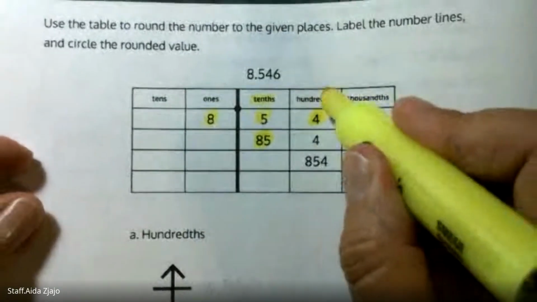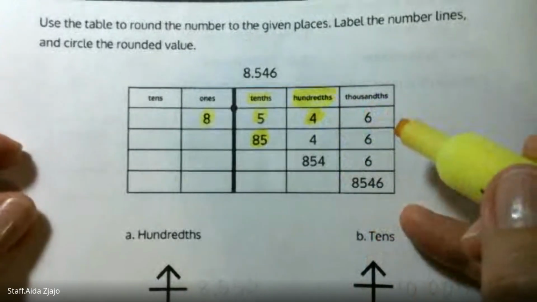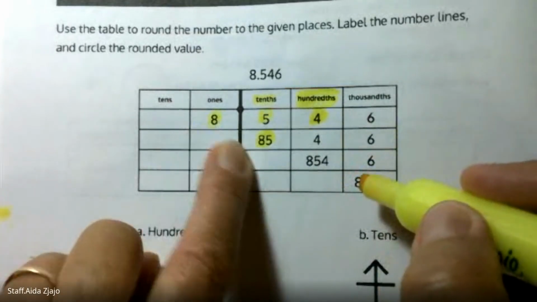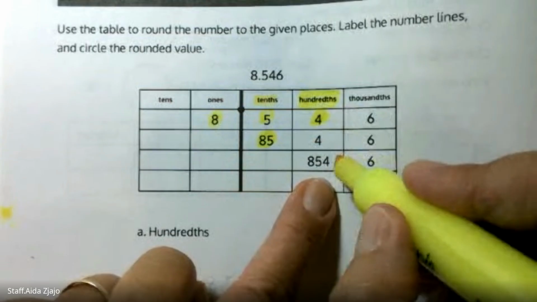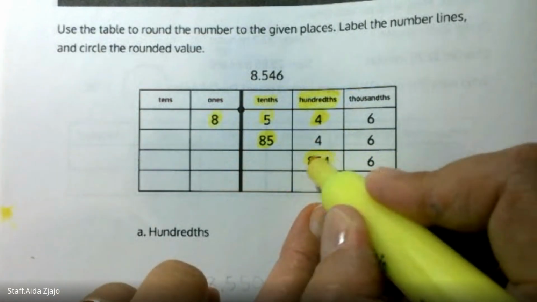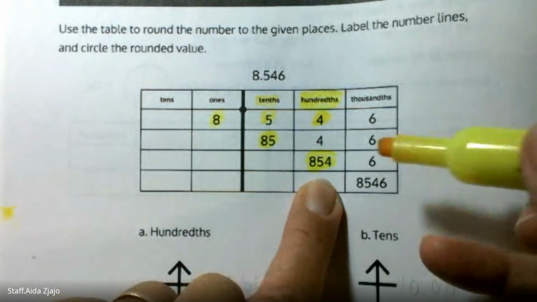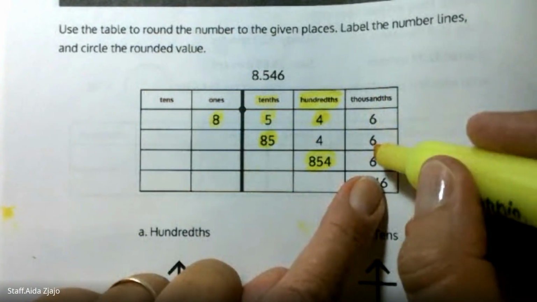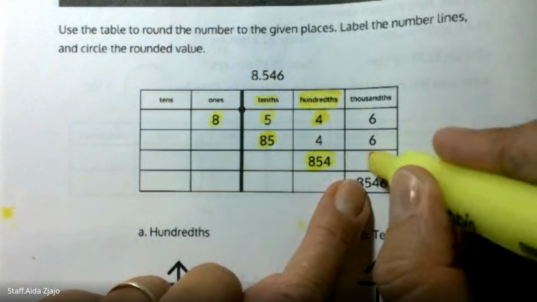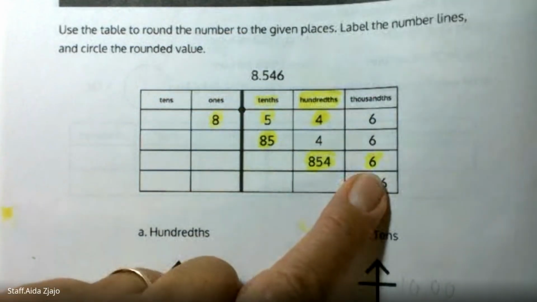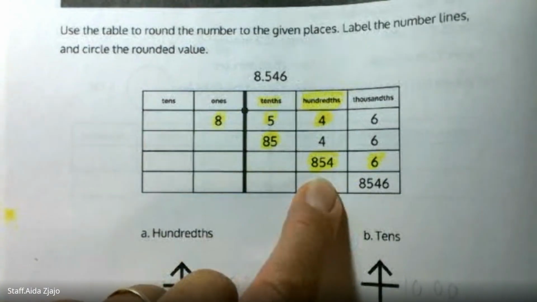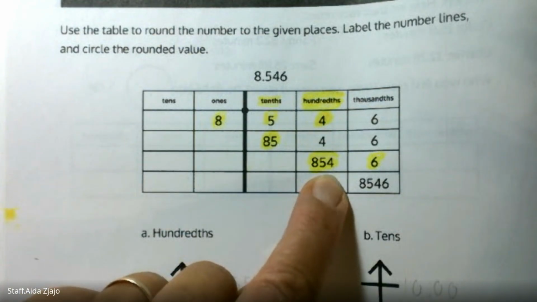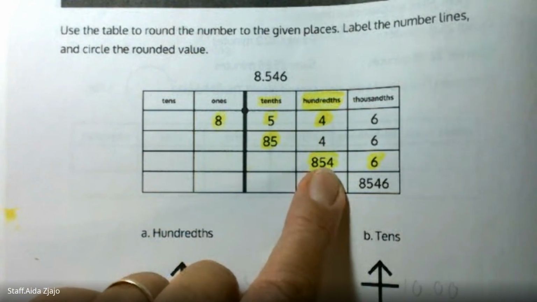If they say round to the nearest hundreds, that means they want you to change the ones and tens and hundreds to have all 854 hundreds, and then look at the thousands. If you have thousands more than 5, then you can change this 854 into 855, hundreds, sorry.